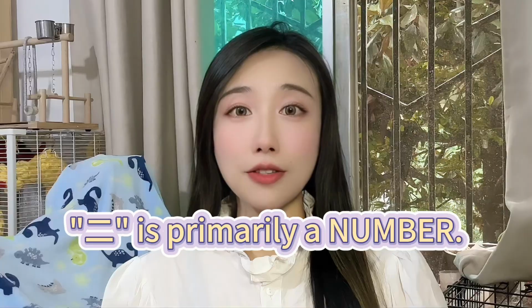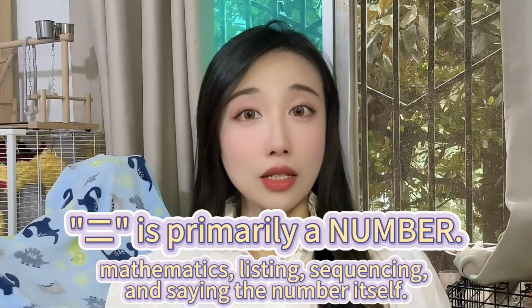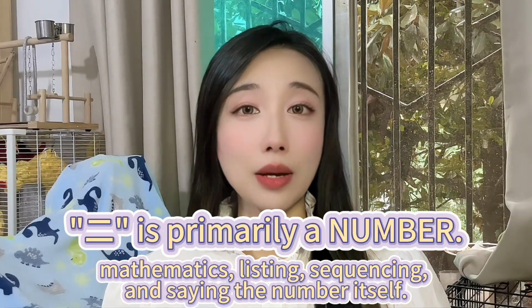Its main job is for mathematics, listing, sequencing, and saying the number itself. This fundamental difference in grammatical function is the key to 90% of the situations. So let's break down what this looks like in practice.